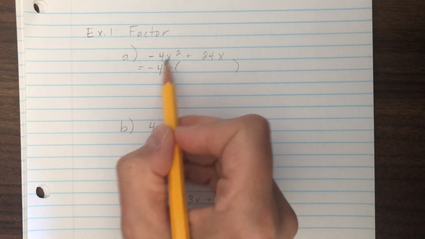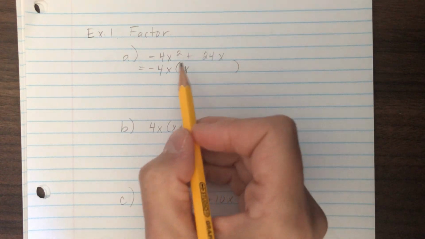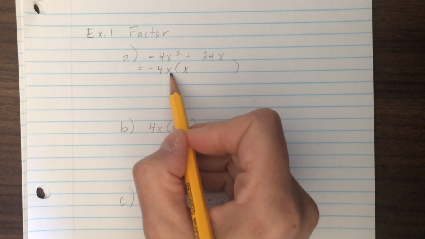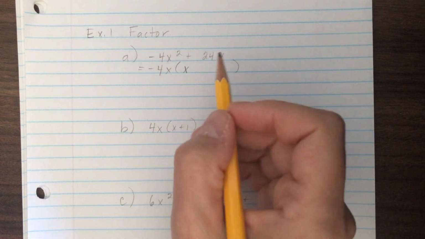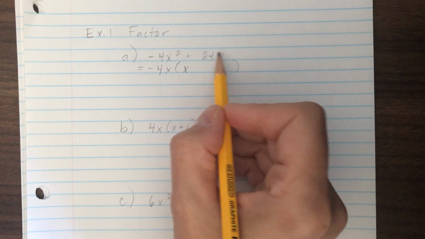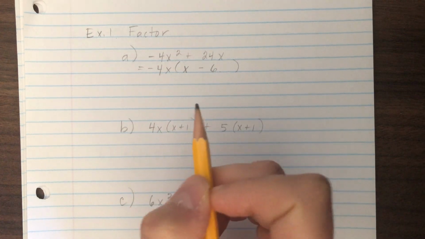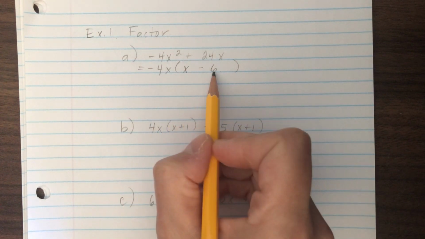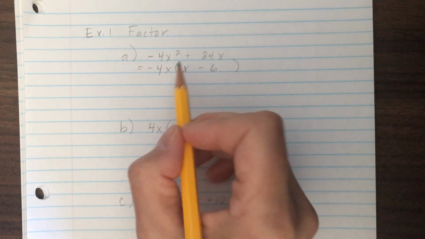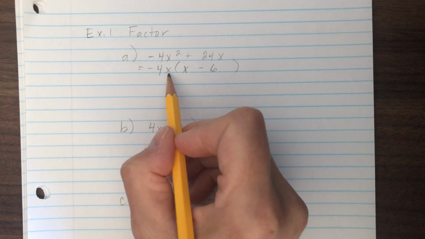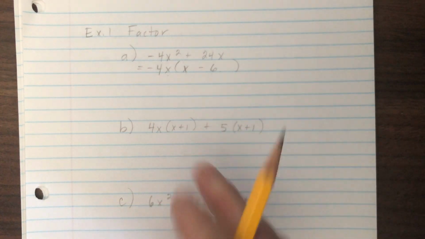So negative 4x squared, when divided by negative 4x, leaves us with 1x. Alternatively, you can think of what you need to multiply negative 4x by to give you negative 4x squared, and that's an additional x. To get the second term, we can take 24x and divide by negative 4x, which would give us negative 6. So this would be the factored form. I just removed a common monomial factor of negative 4x. Now you can always check your work by expanding back. Negative 4x times x is negative 4x squared, and negative 4x times negative 6 is 24x.